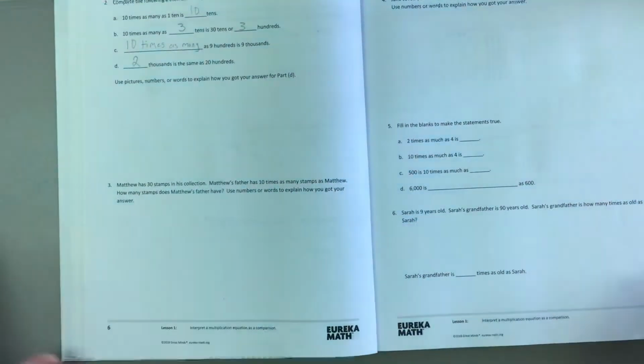A problem like this looks very similar to what we were doing earlier, except it is a word problem version. I'm going to bump it up a little bit. It says Matthew has 30 stamps in his collection. Matthew's father has 10 times as many stamps as Matthew. How many stamps does Matthew's father have?